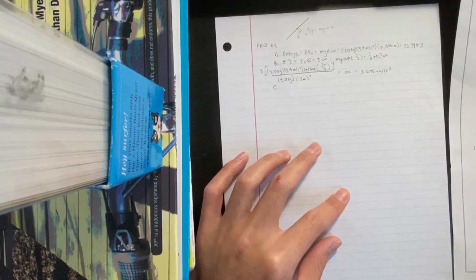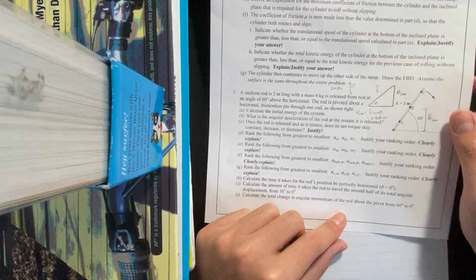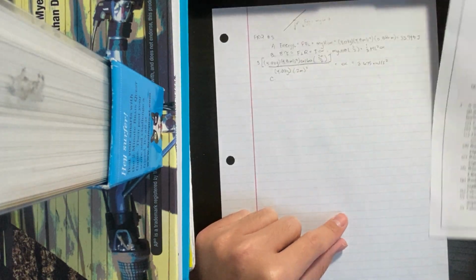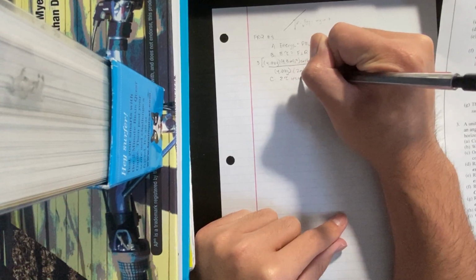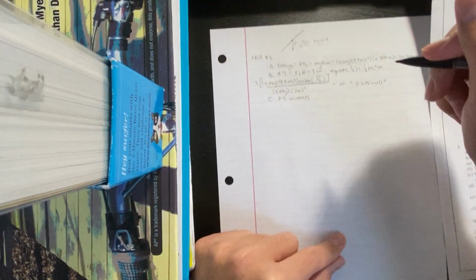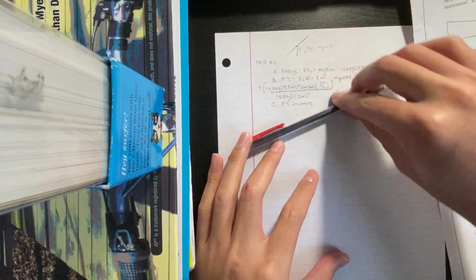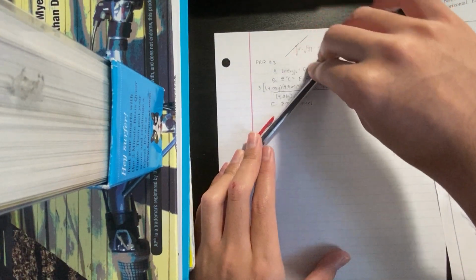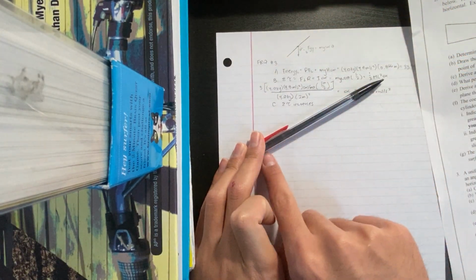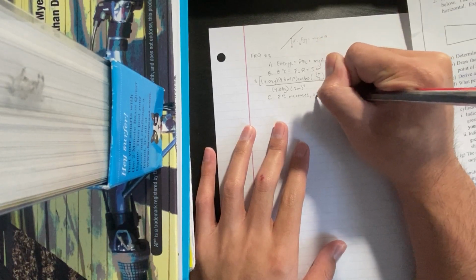Part C says that once the rod is released, as it rotates, does net torque stay constant, increase, or decrease? I say that net torque increases. This is because as the rod is falling down, until it's perfectly horizontal, the theta right here is going to decrease.